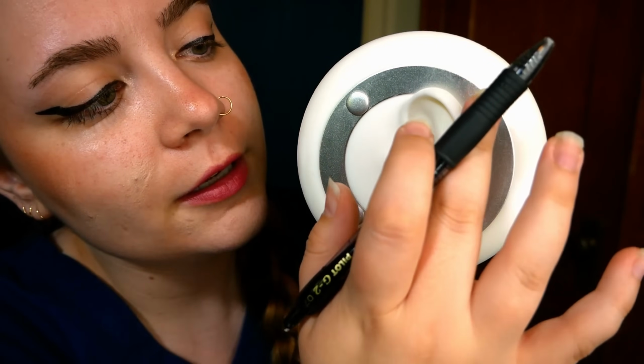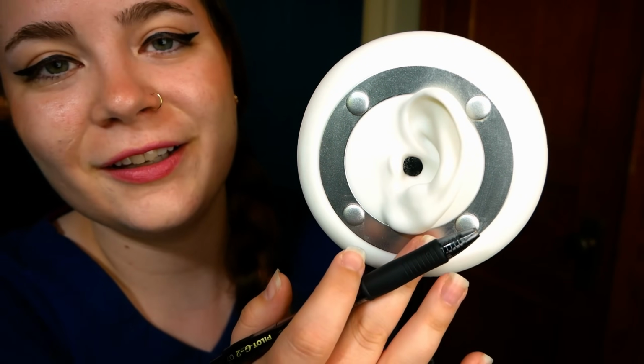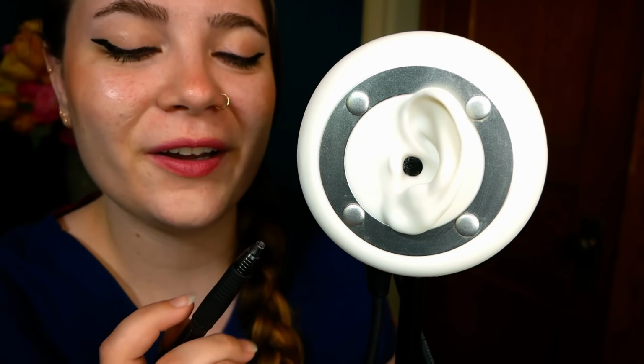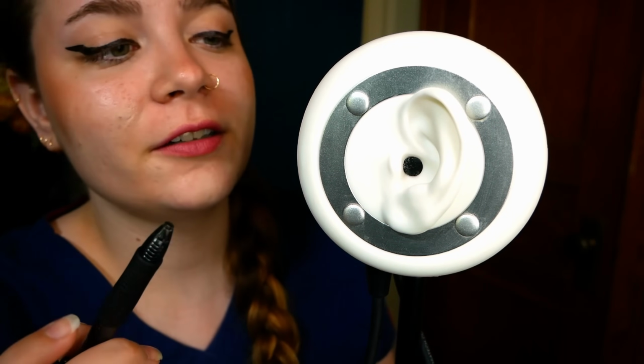And to start that, I'd like to tell you a little bit about what all we're looking at and looking for. So let's take a little look at the anatomy of the external ear.